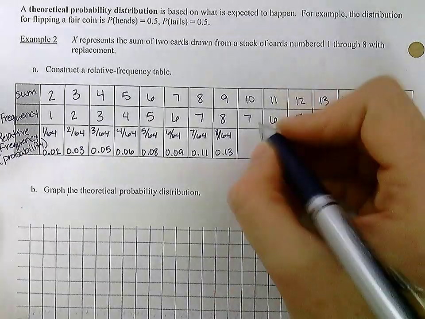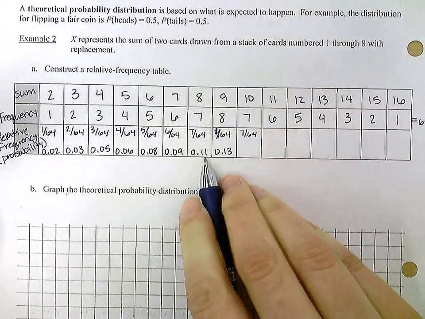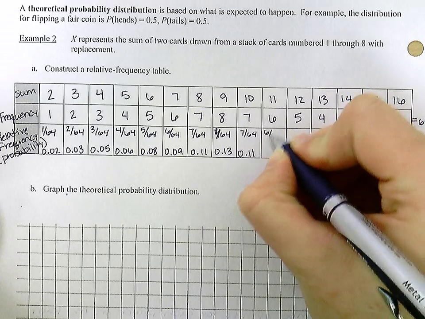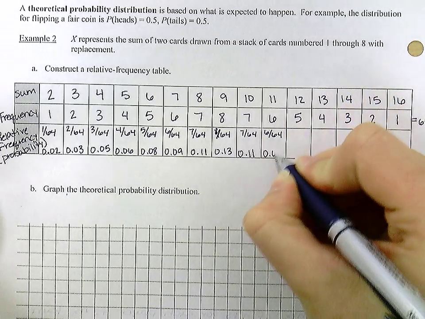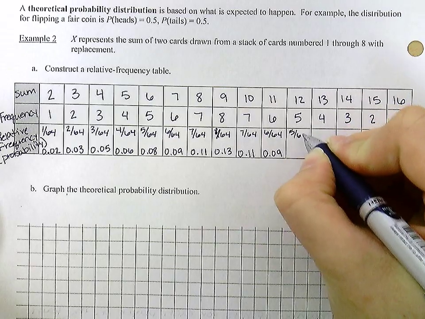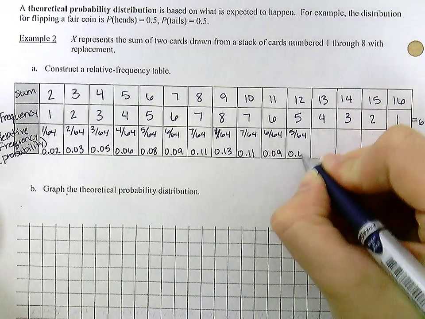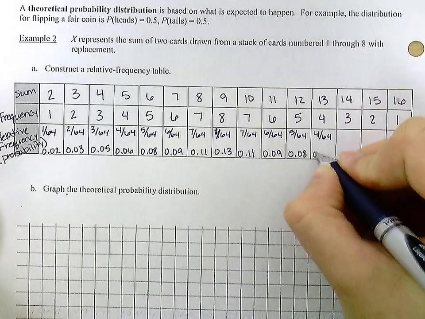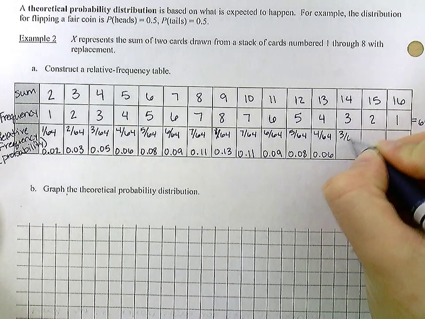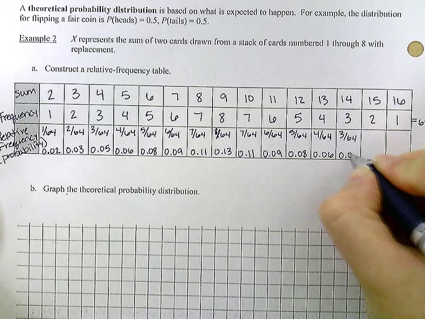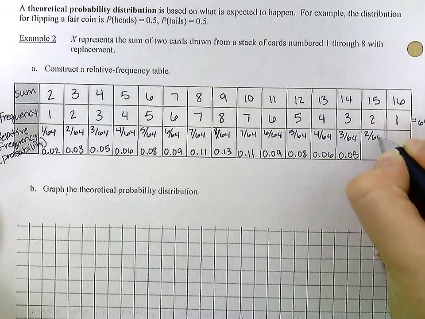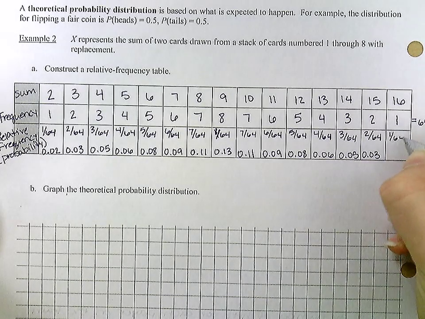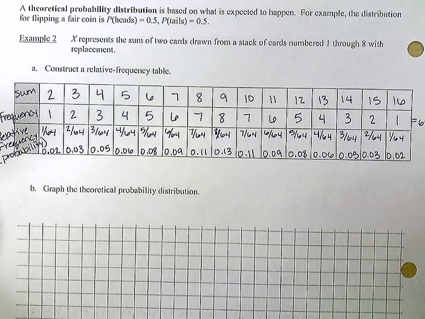So since I'm starting at 7, I have 7 out of 64. We already found that one. That was 0.11. 6 out of 64 was 0.09. 5 out of 64, 0.08. 4 out of 64, 0.06. 3 out of 64, 0.05. 2 out of 64, 0.03. And then 1 out of 64 was 0.02.